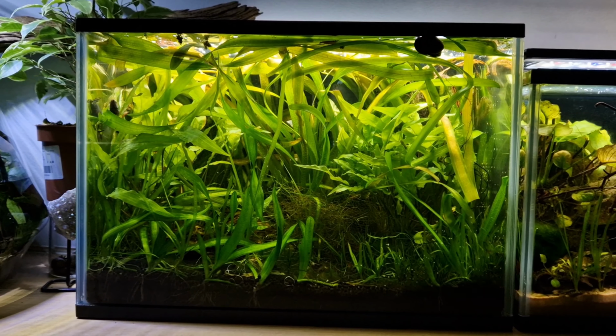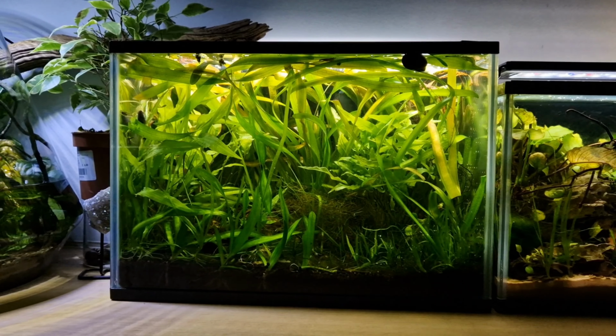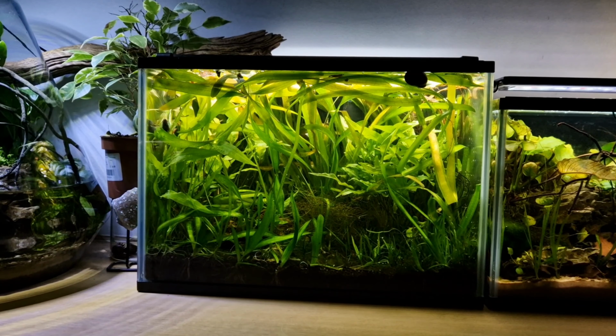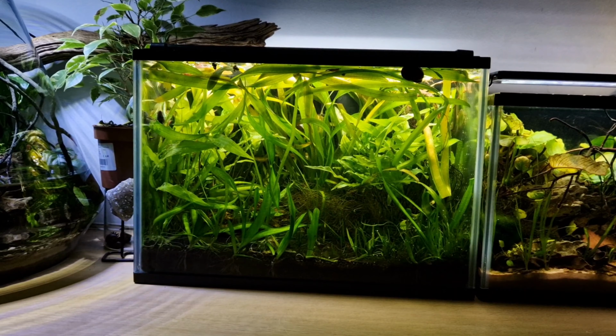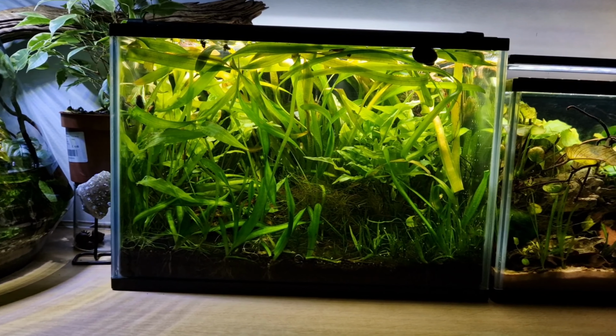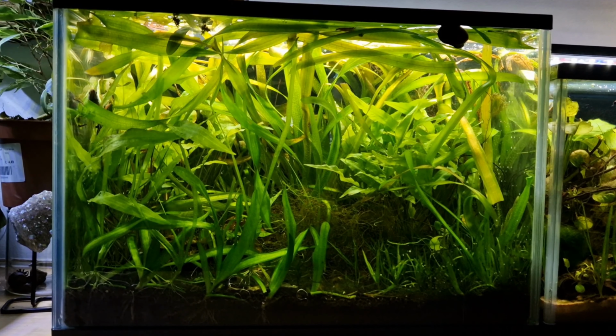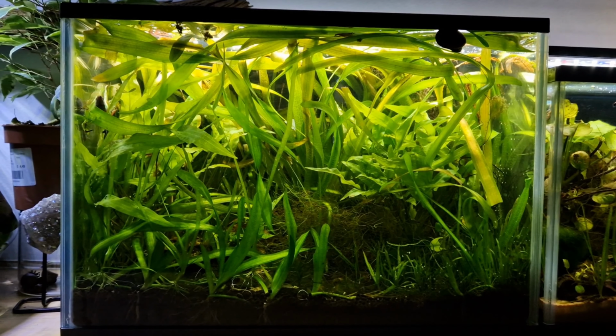It's probably my favourite out of the 3. It's the most jungle looking. I just love a fully green setup like this, basically an explosion of green. It's the most natural in my opinion. Very unkept look, very natural, really jungly, and I'm loving how that's doing at the moment.